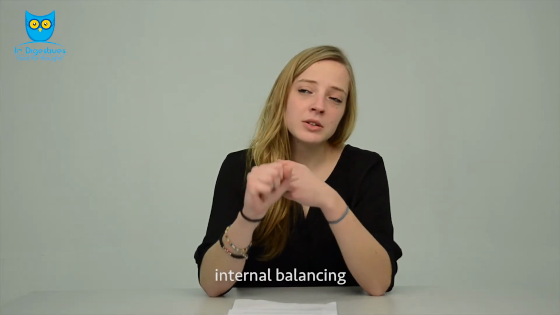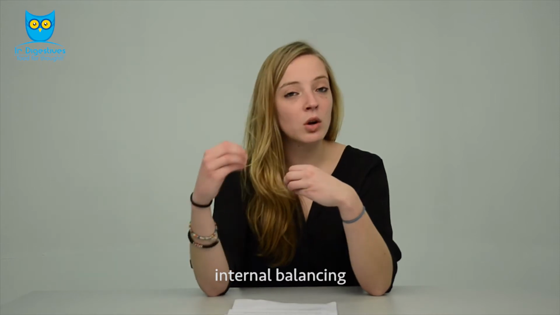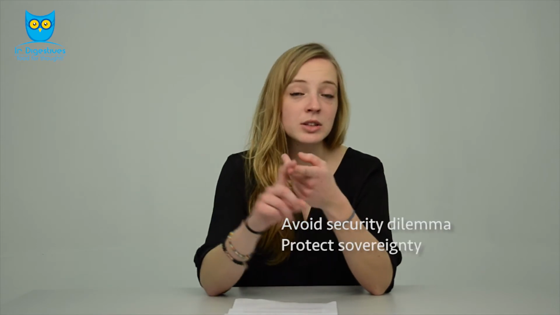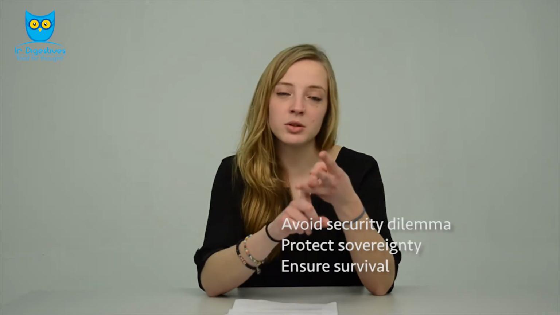But how do states counterbalance other states, and why do they do it? They can counterbalance other states, firstly, by increasing their own capacities, or secondly, by forming alliances with other states and forming a collective alliance, and therefore collectively counterbalance the hegemon. And they do this to avoid security dilemmas, to protect their own sovereignty, and to ensure their survival.